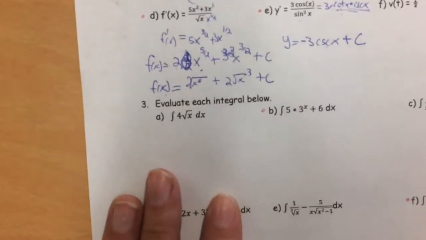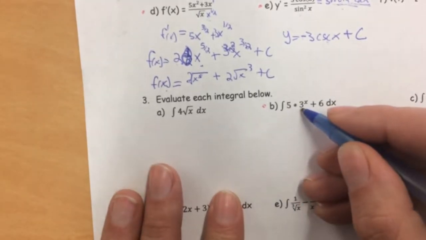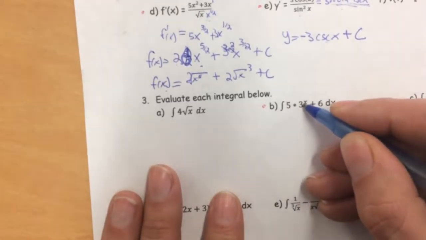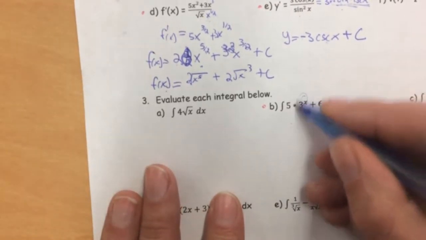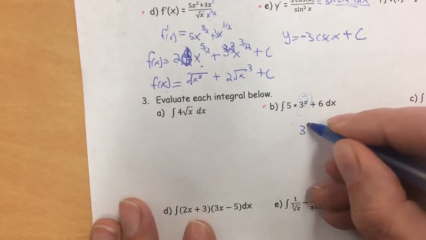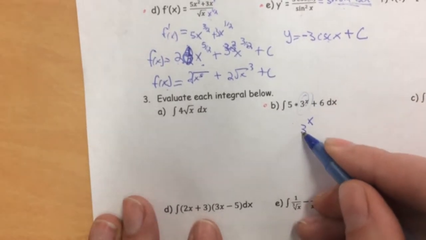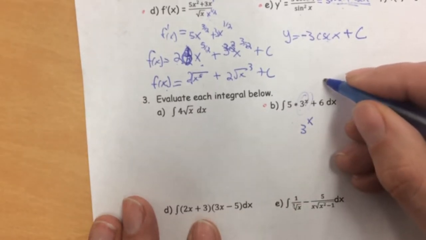Okay. Let's see. Here we've got an exponential. The derivative of 3 to the x is natural log of 3 times 3 to the x. So when you do the derivative of something with 3 to the x, it still has a 3 to the x. So I know I'm going to need a 3 to the x still, because that way when I do the derivative, it'll give me 3 to the x times natural log of 3.